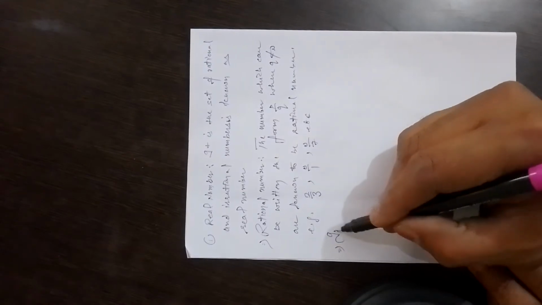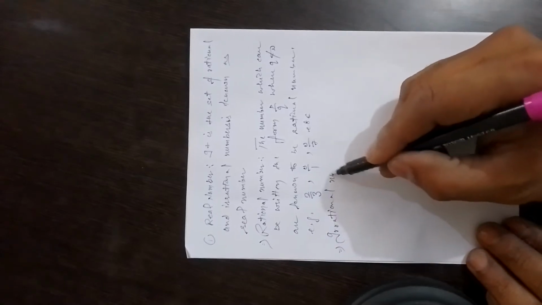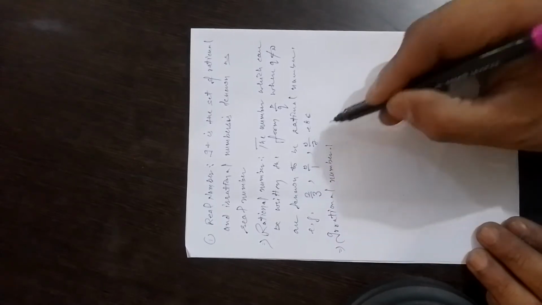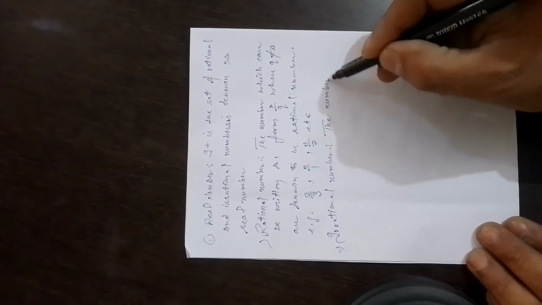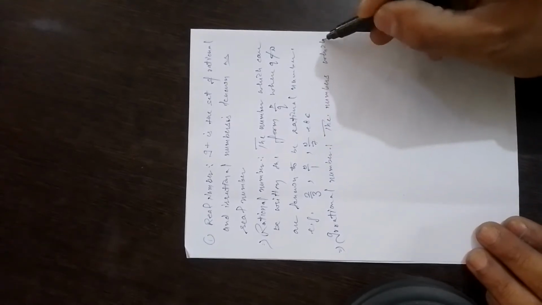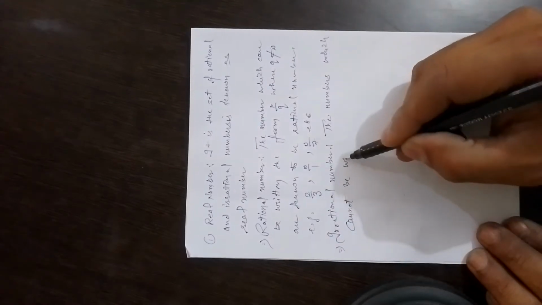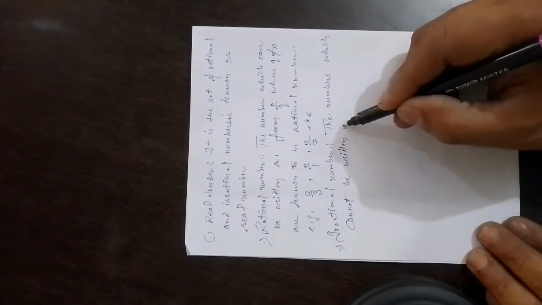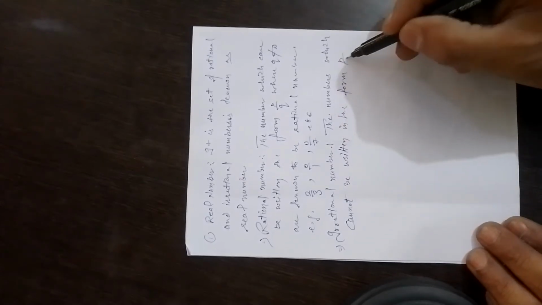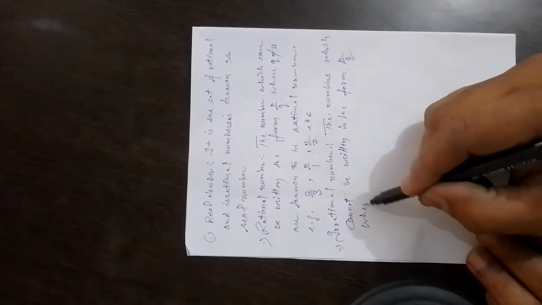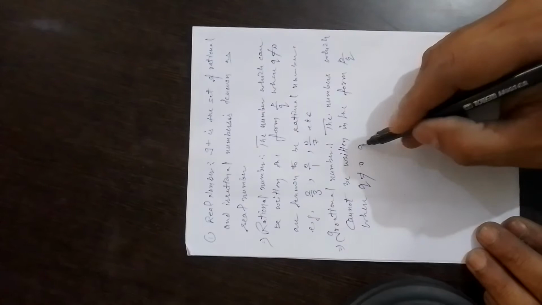Similarly, what about irrational numbers? These are those numbers which cannot be written in the form p upon q, where q cannot be equal to 0.